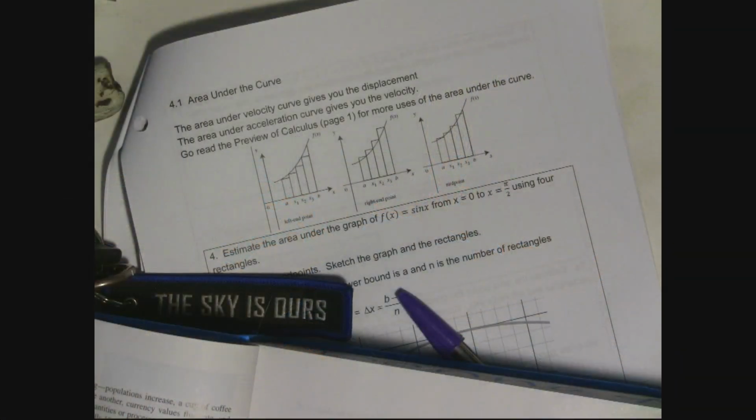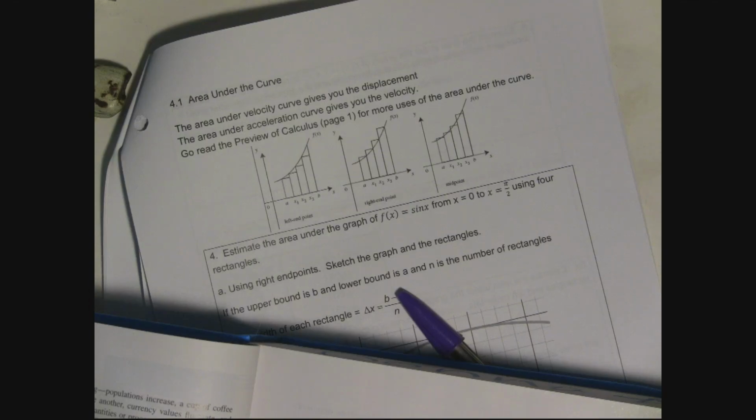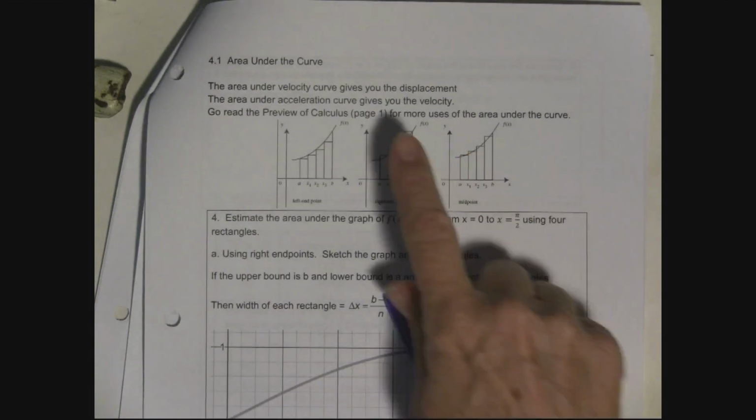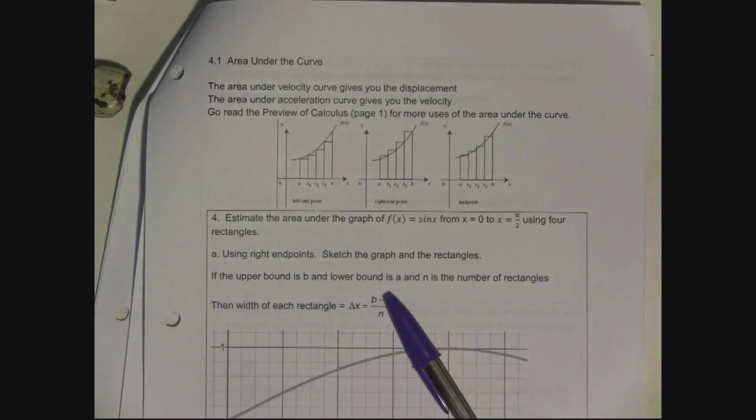We're going to be looking at section 4.1. I'm going to go here to my paper view. I have some tea, some students, a pencil, a pen, and your textbook. The reason I wanted your textbook is that it says the area under the velocity curve will give you displacement, and the area under the acceleration curve will give you velocity.